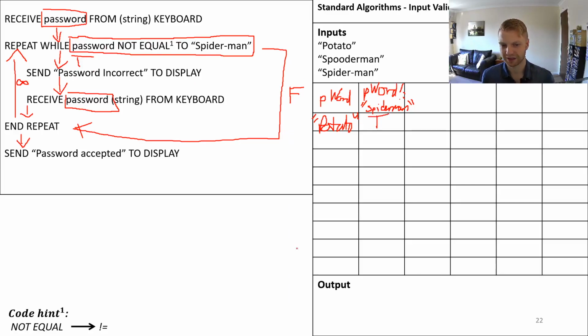And then you follow this and it will say password incorrect. And then receive the password from the keyboard, so the password is Spooderman. I can't fit it all in, I'm just going to write Spooder, but we know what it's meant to be.